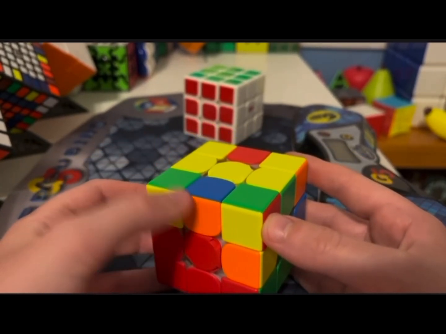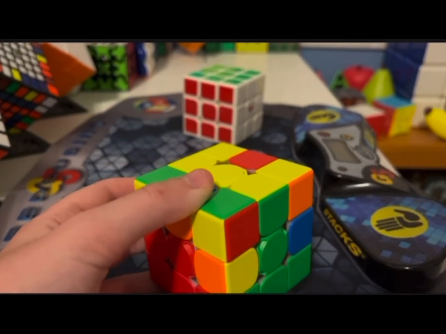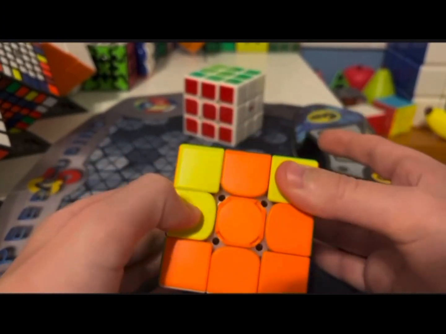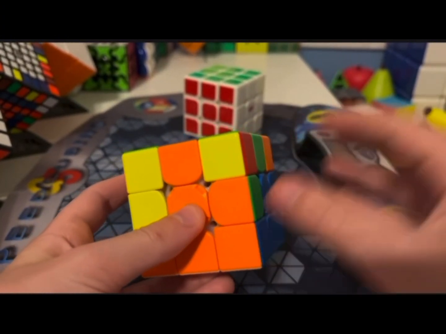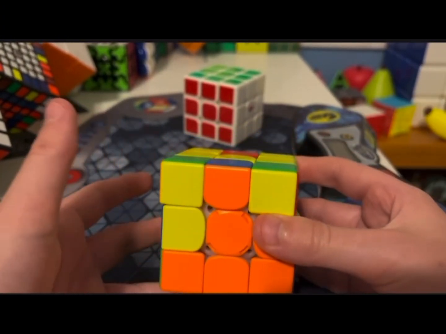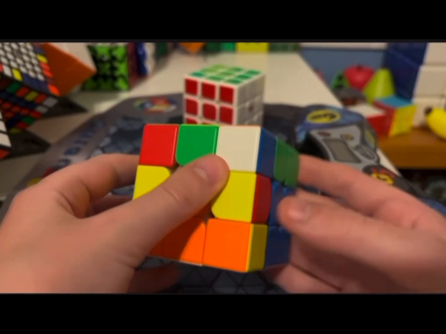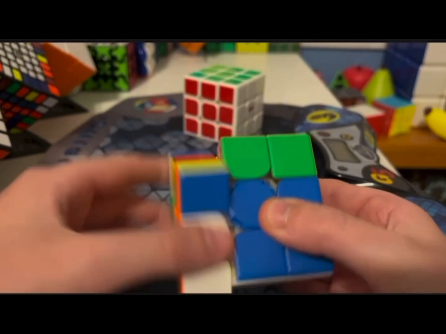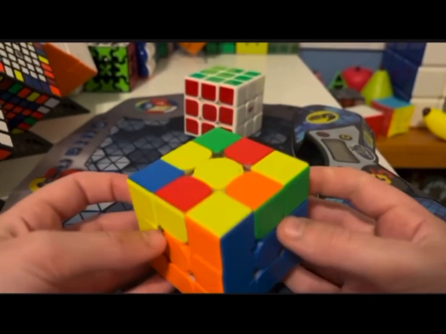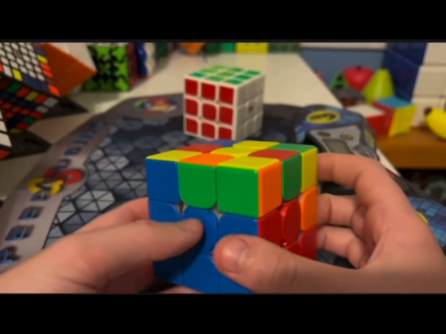Here's an orange and blue one. So we're going to bring that to our orange center. And blue's on the right side. So we're going to do a left turn. We're going to do a right algorithm. We're going to do a cube turn. And we're going to do a left algorithm. Right into that, we're going to do our next one.